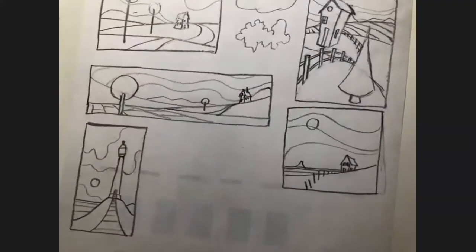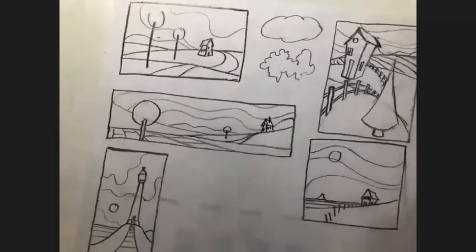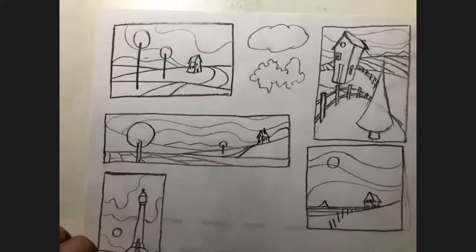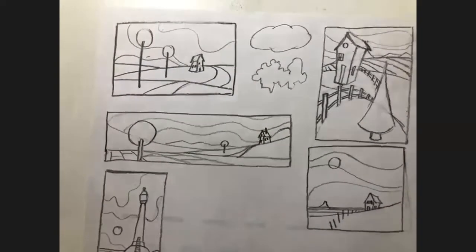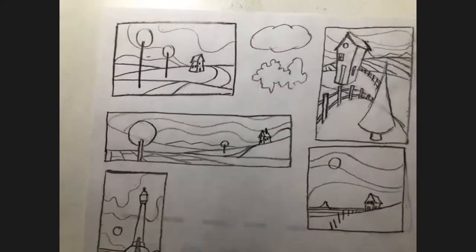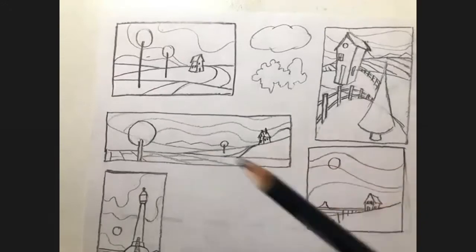So here's mine, for example. I tried a real long panorama. This one here. I have one tree so far in the foreground that's even getting cropped off the bottom of the picture.